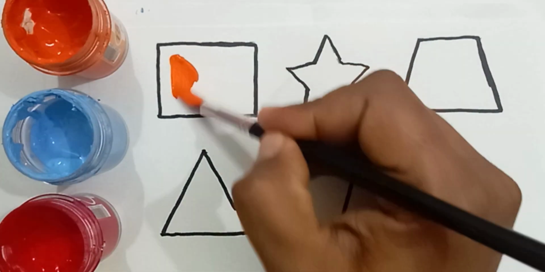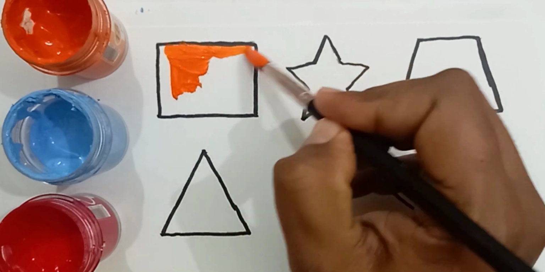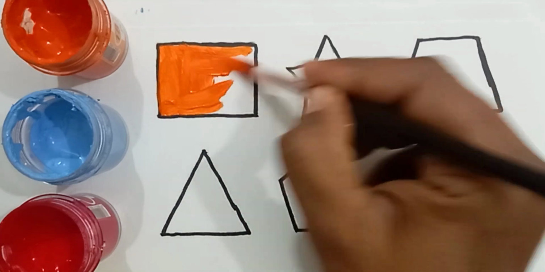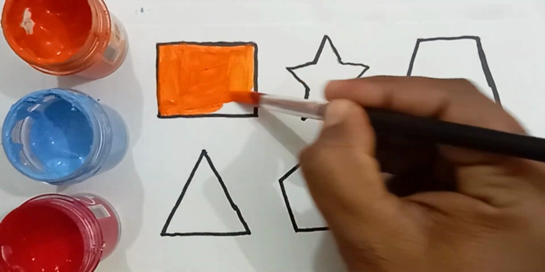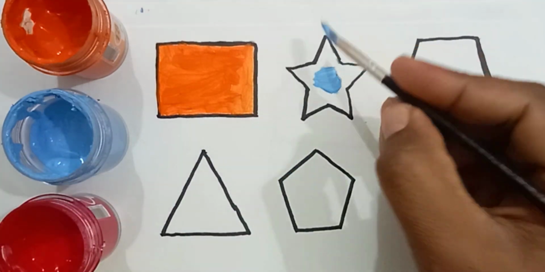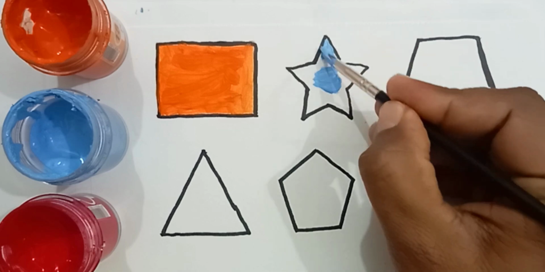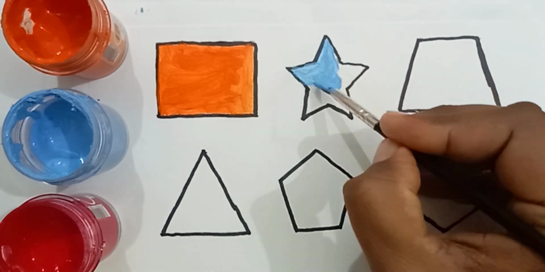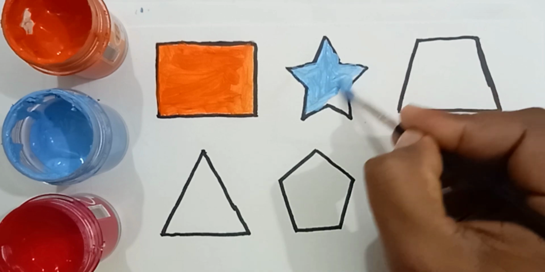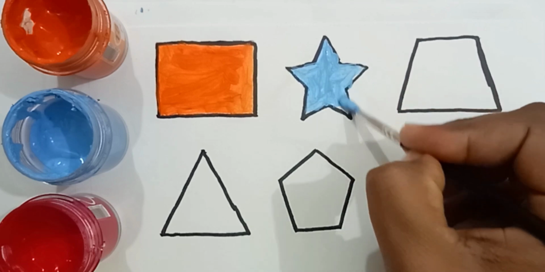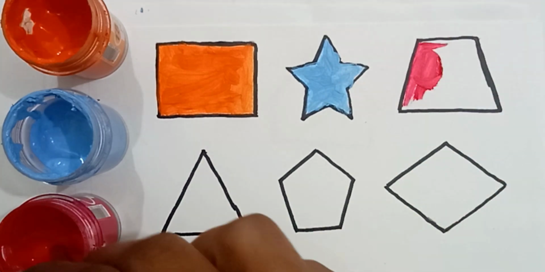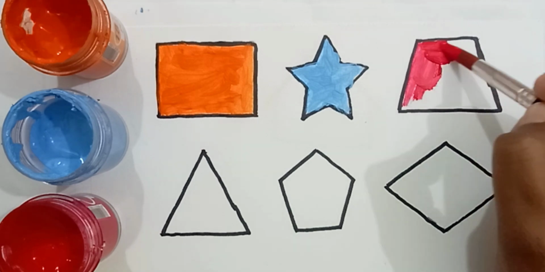Let's start color. Orange color. Rectangle. Orange color. Rectangle. Star. Blue color. Star. Blue color. Star. Red color. Trapezoid. Red color. Trapezoid.